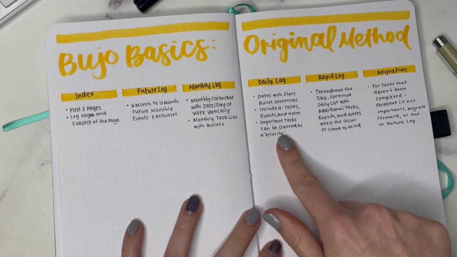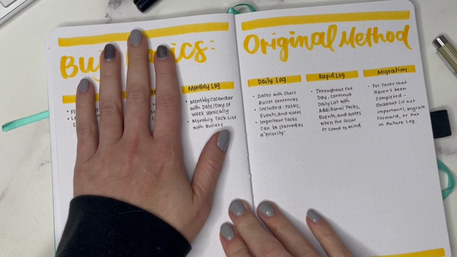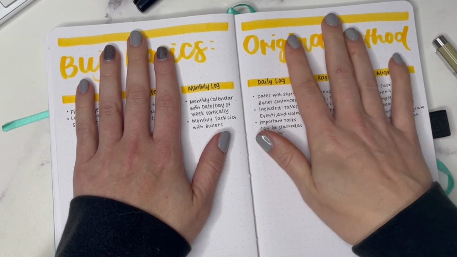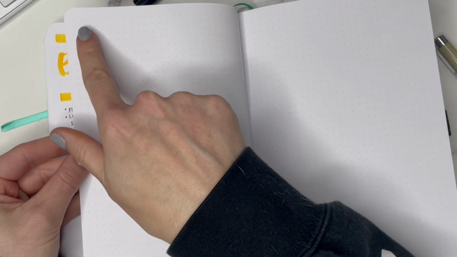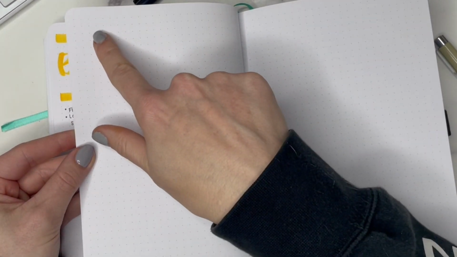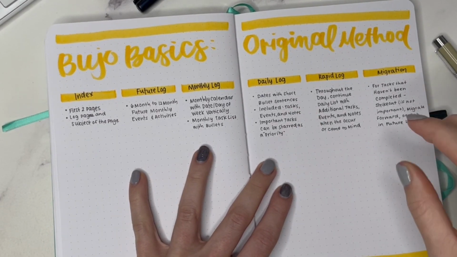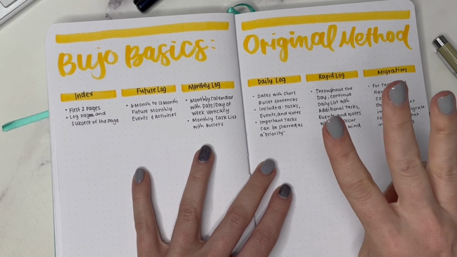You move to a daily log. So here's your May calendar. Here's your May task list. And then the next page would be Monday, May 1st, and then you would do a daily log. So that is dates with short sentences, and what you include in that section is tasks, events, and notes.